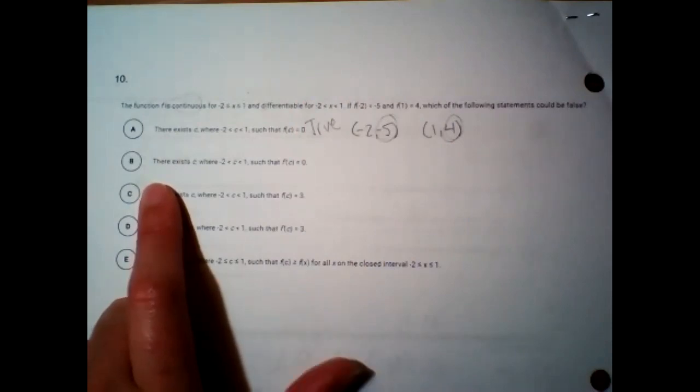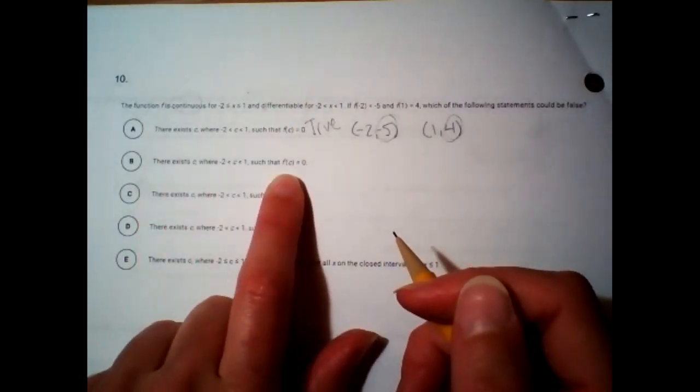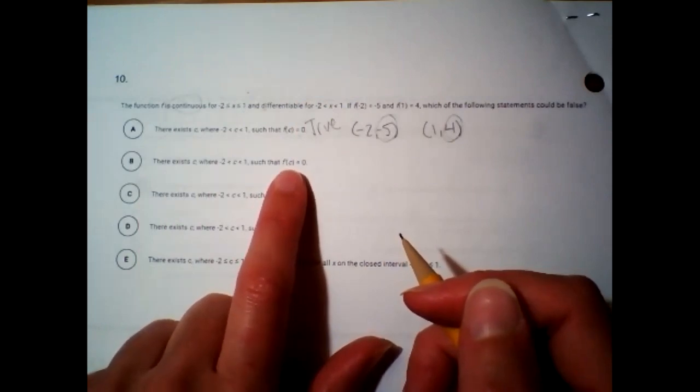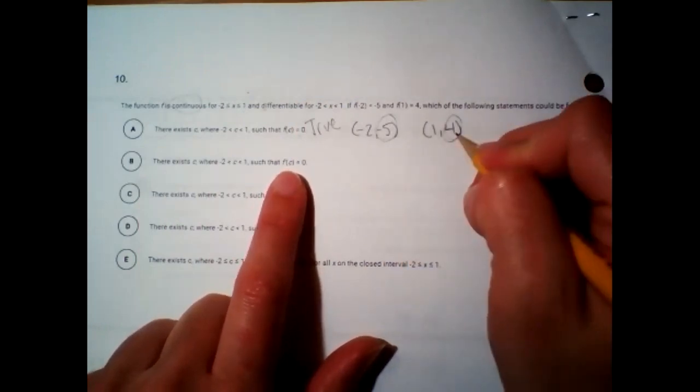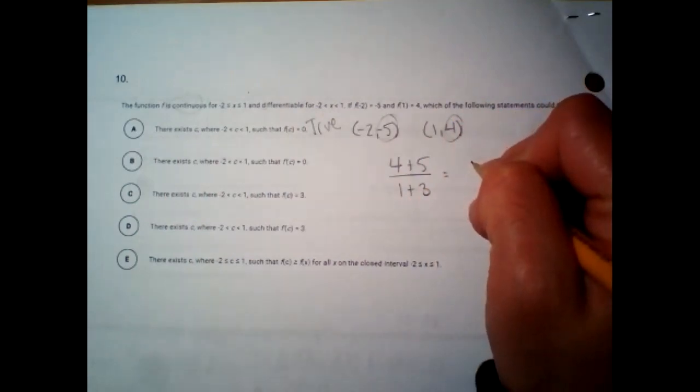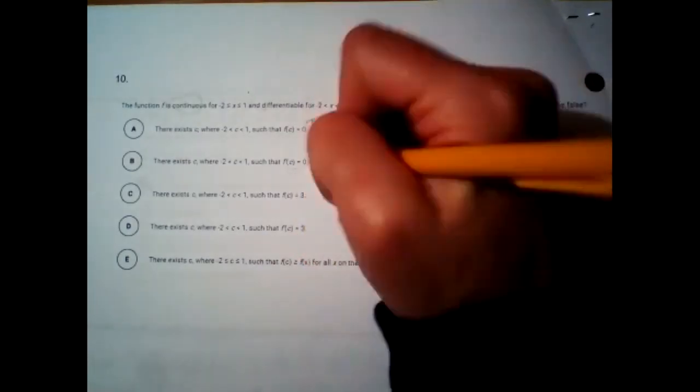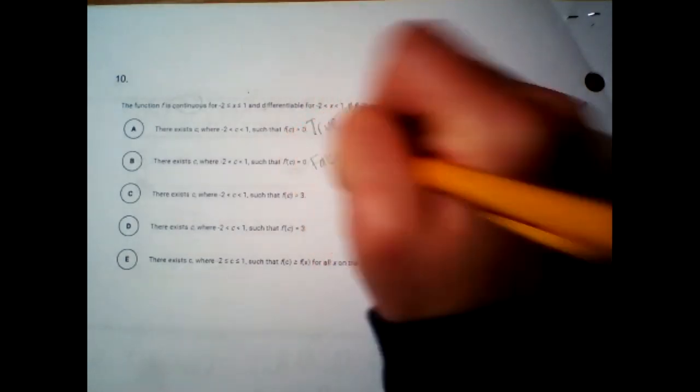All right, letter B, there exists a C somewhere on the interval where the derivative is 0. Now that would be mean value theorem. So we need to do the slope of these 2 points and see if it comes out to be 0. So that'll be 4 plus 5 over 1 plus 3. So what is that, 9/4? Or no, 1 plus 2. Gosh, I can't read today. So 9/3, which would be 3, which did not come out to be 0. So that one could be false. I mean, it might be true, but probably not. So that one's going to be our answer.